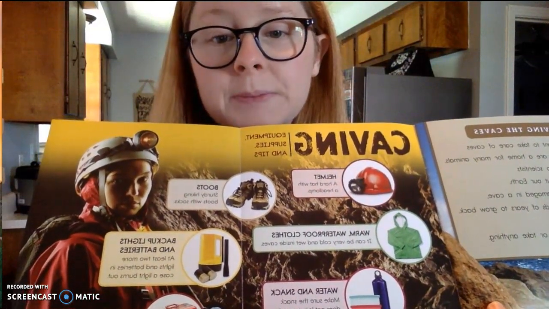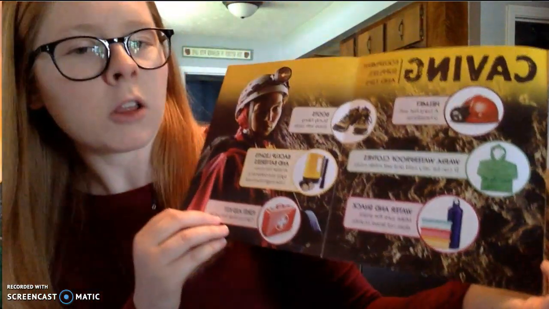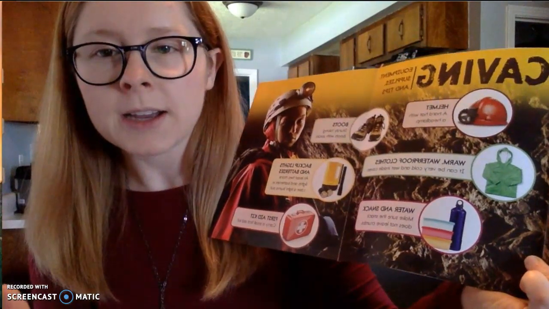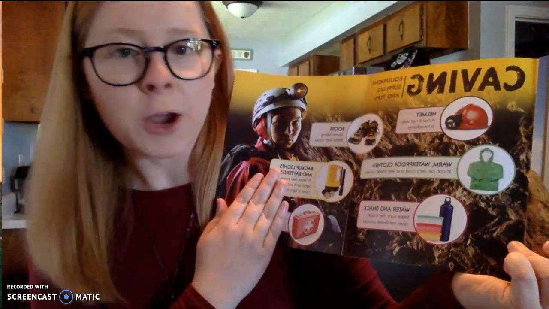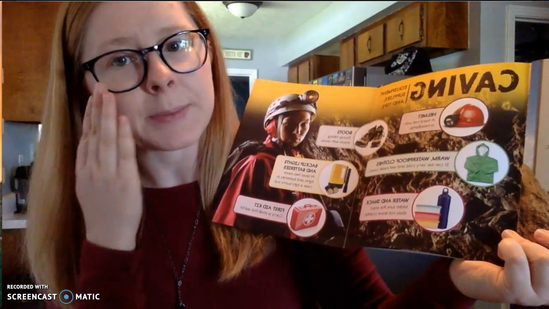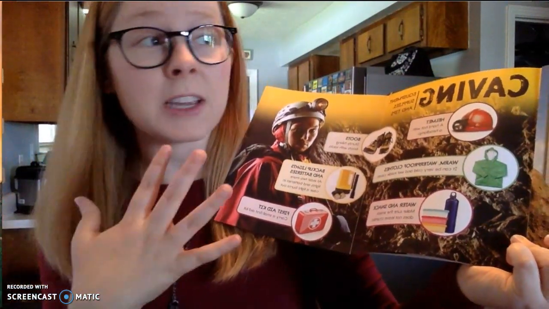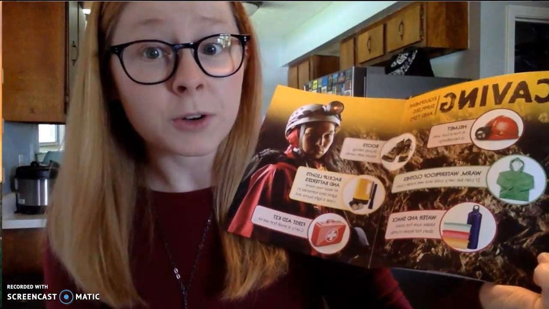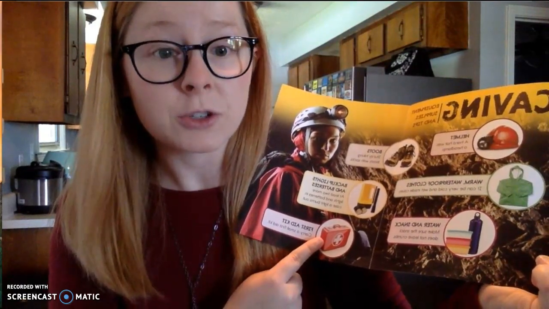And whenever you are going on tours, you don't need all of this equipment because it's well lit and you have a tour guide and you're well taken care of. But if you're going on a wild cave trip, you would need these things because it's very dark and you might get hurt. There are tight spaces that you have to squeeze through, and you could get hurt when you're squeezing through those spaces. So a first aid kit would be a very good choice.